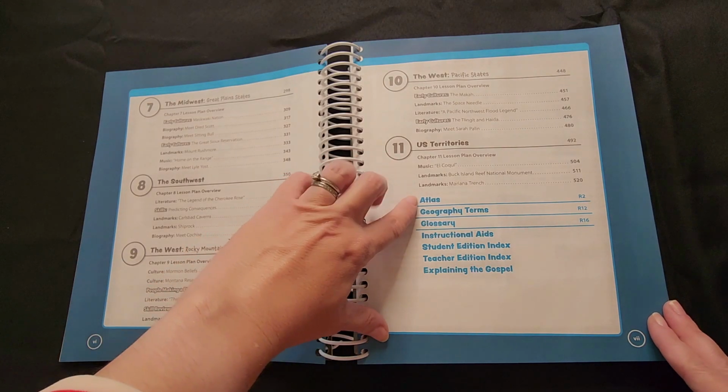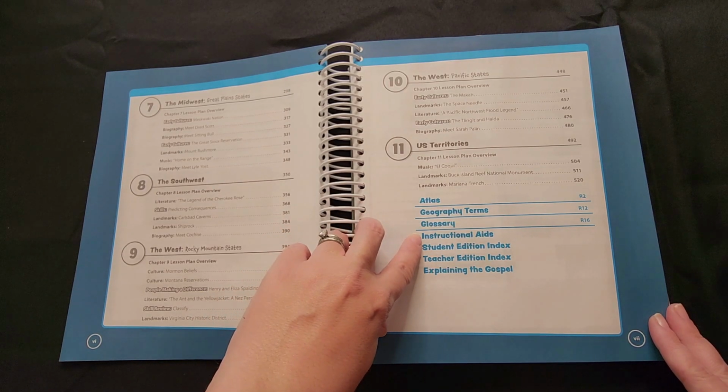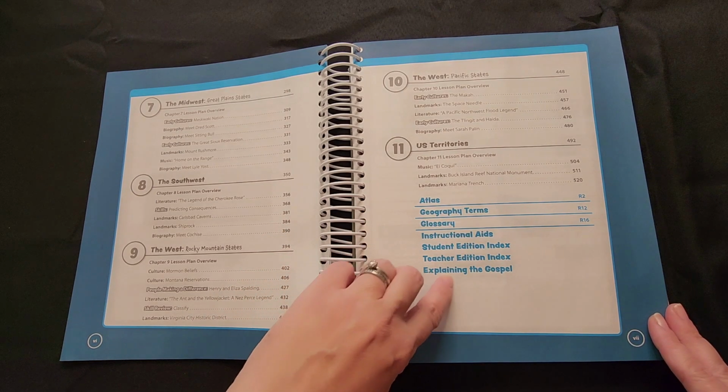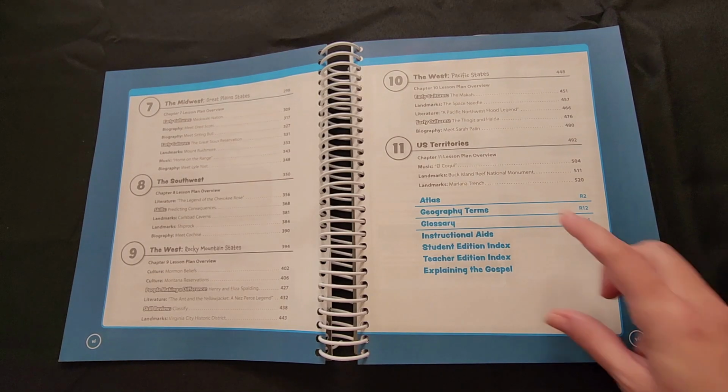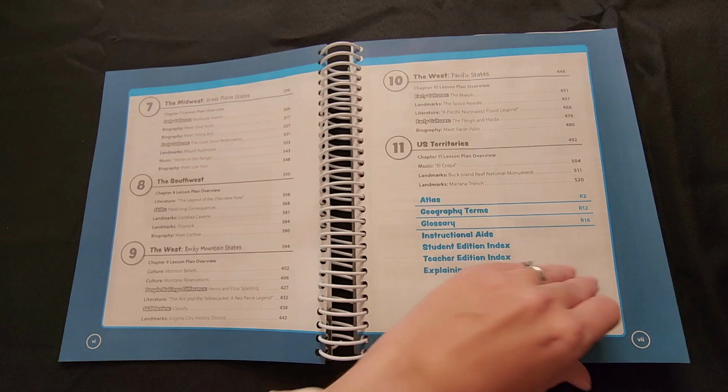And then here at the bottom, you'll see the atlas, the geography terms, the glossary, instructional aids, indexes, and a page on explaining the gospel. This section will be included in both volumes of the Teacher's Edition.